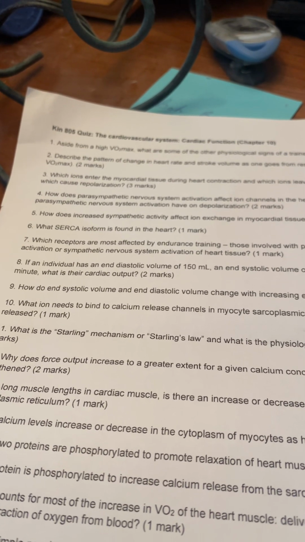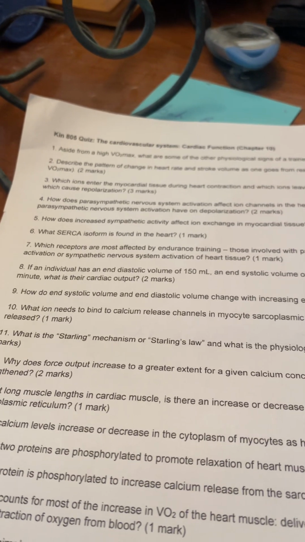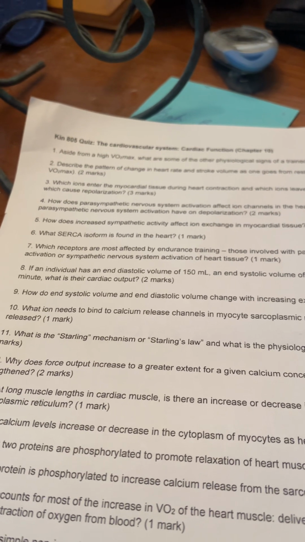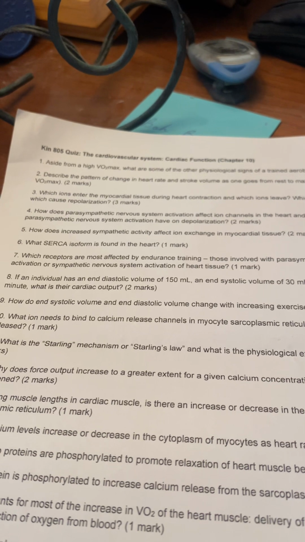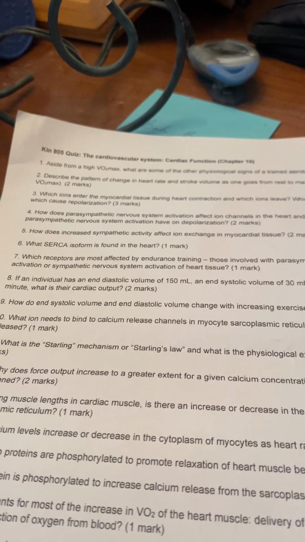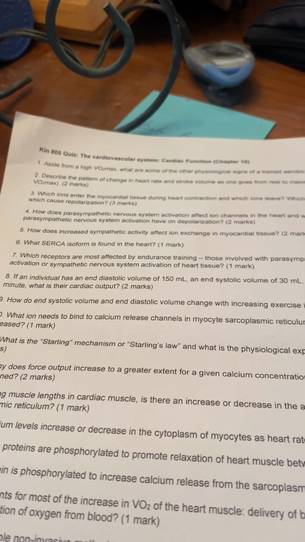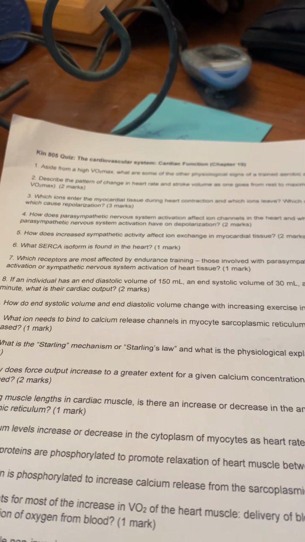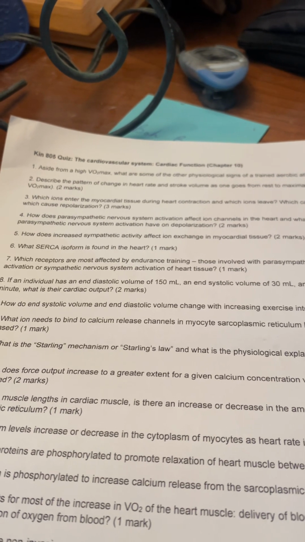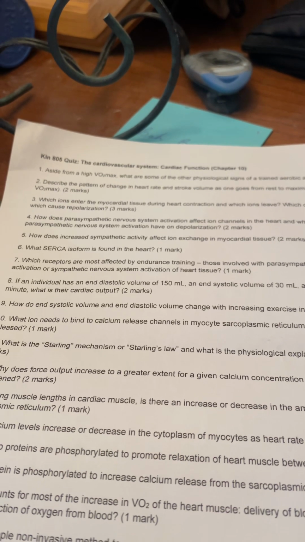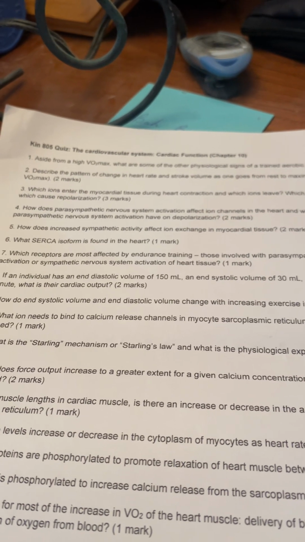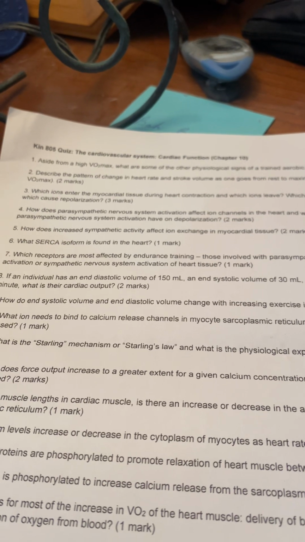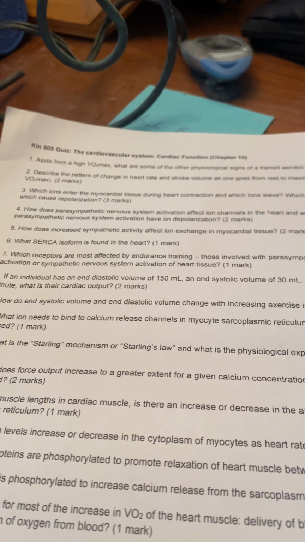The other protein is phospholamban. When phospholamban is phosphorylated, it decreases the inhibition of your SERCA enzyme. That allows for more calcium to be pumped into the sarcoplasmic reticulum and promotes relaxation of the heart tissue. So the two proteins that are phosphorylated are troponin I and phospholamban.